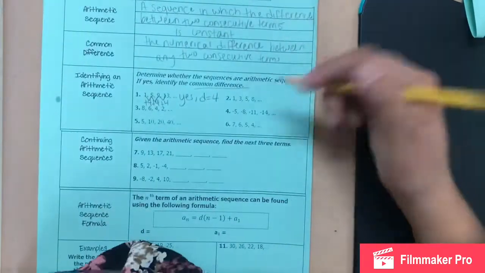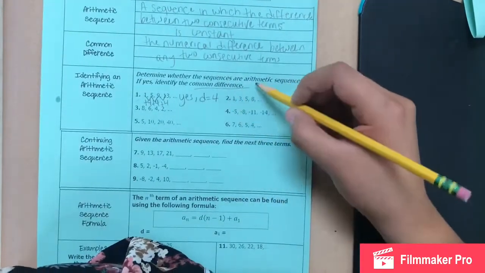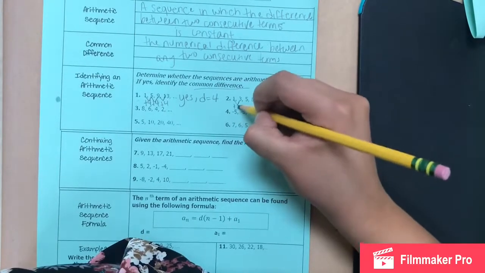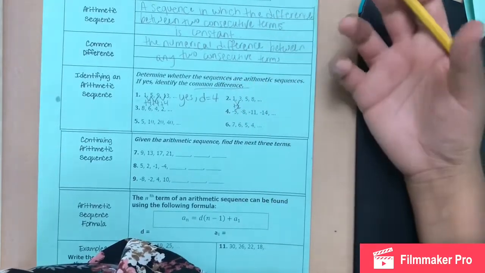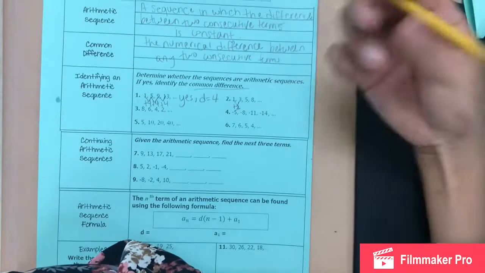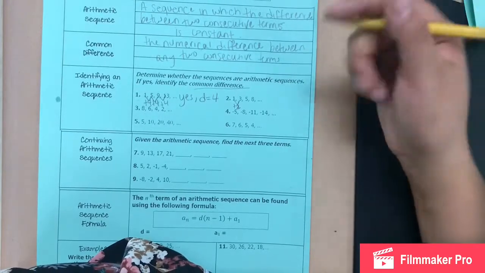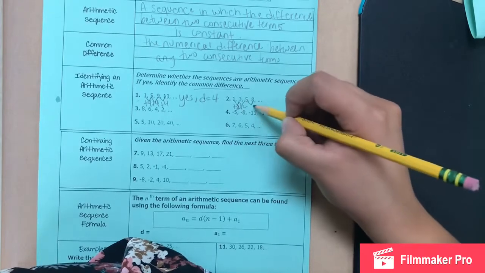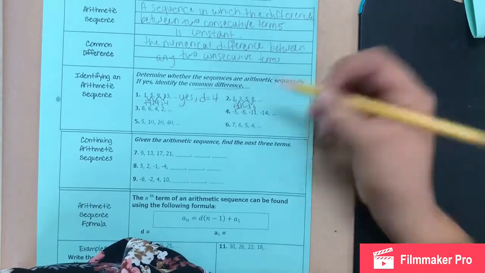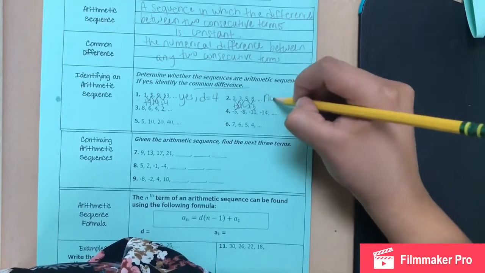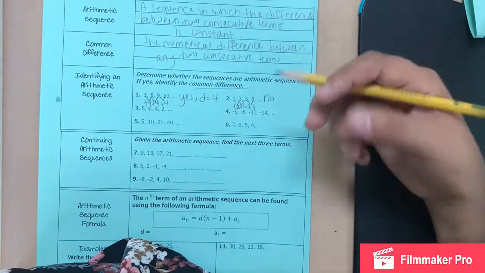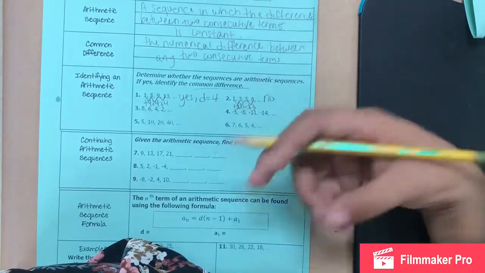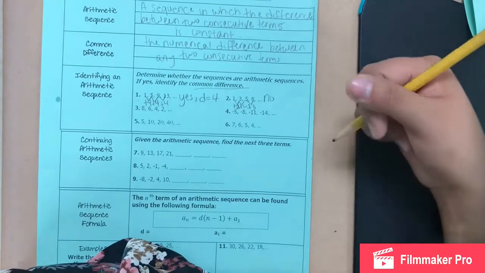If I continue, number 2 is from 1 to 3, which is adding 2. So all we're going to do is see, am I adding by 2 every time? Don't just take that first time at face value. From 3 to 5, I am adding 2. But from 5 to 8, I'm not adding 2, I'm adding 3. So this one would not be an arithmetic sequence. And if it's not an arithmetic sequence, then there is no common difference. So my answer is just no.